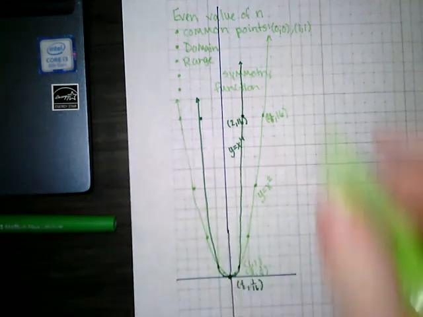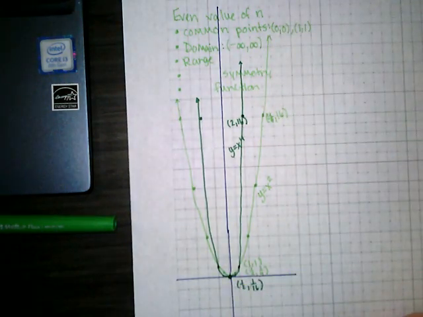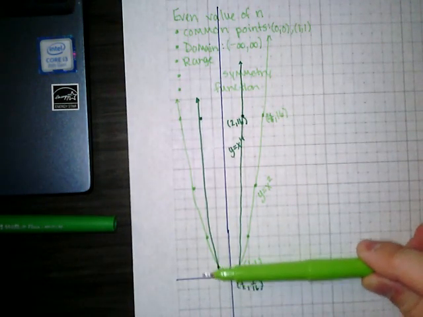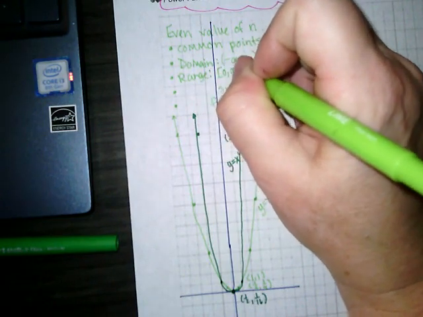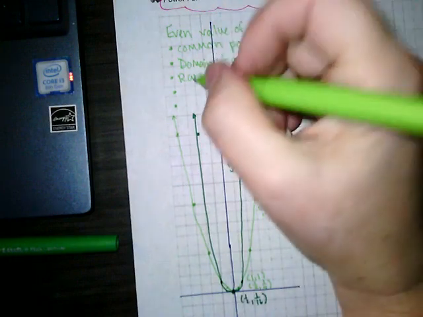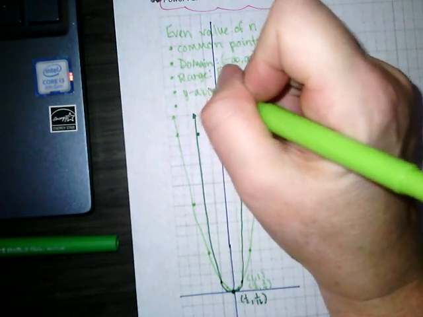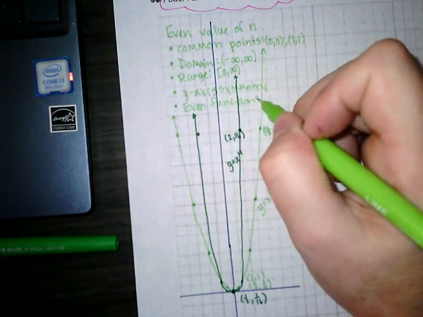The domain for both is going to be negative infinity to infinity. The range goes from 0 to infinity. They both are reflections across the y-axis. So they have y-axis symmetry, which means they are even functions.